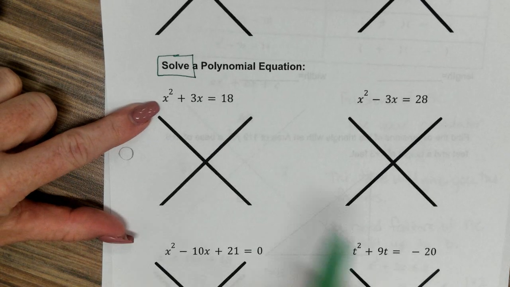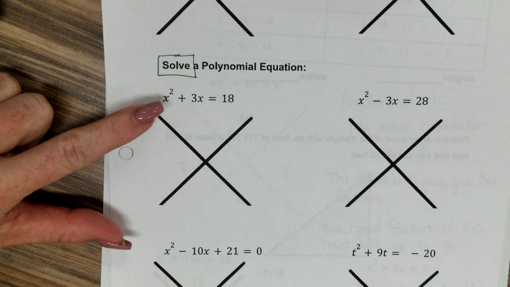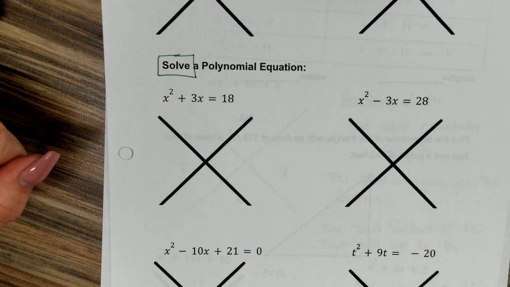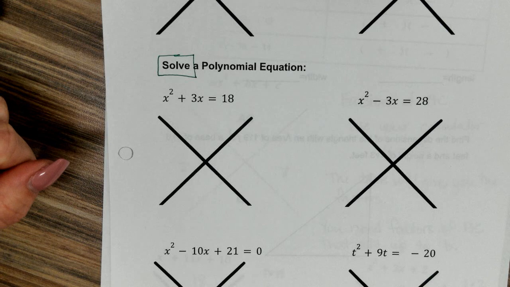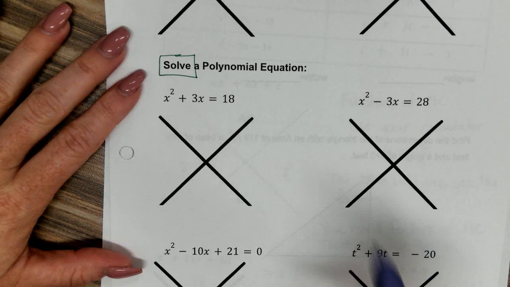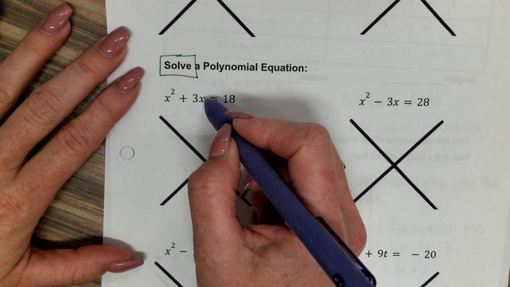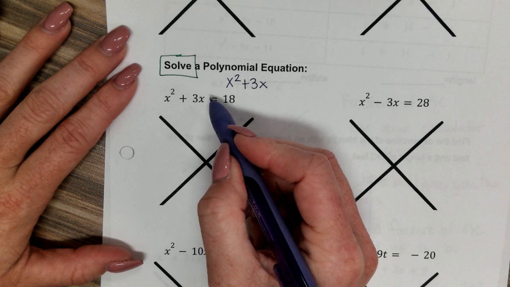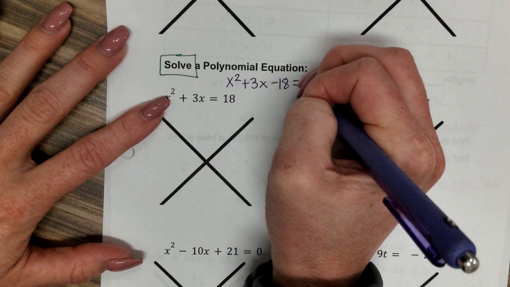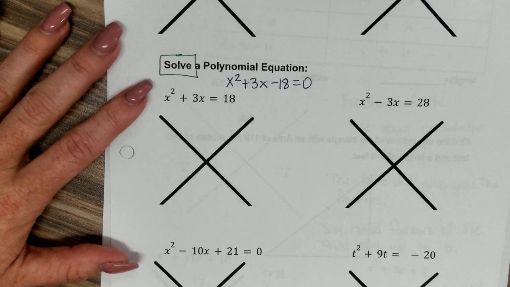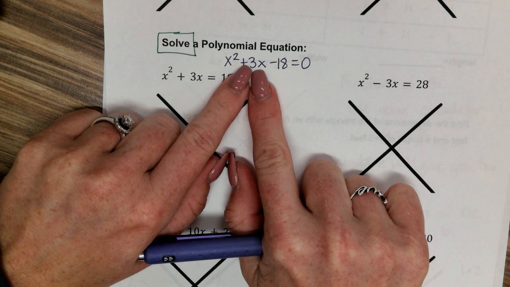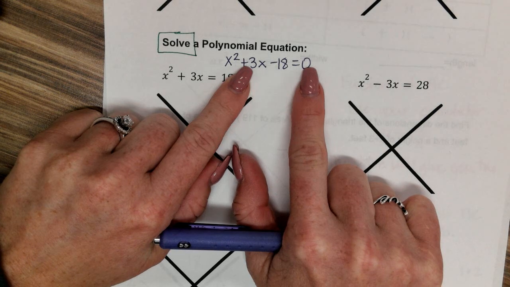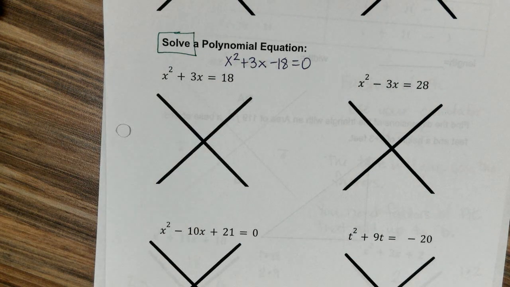So everybody look at this first one. Can you solve a quadratic that's not set equal to 0? What's the first thing you have to do? Set it equal to 0. So how would I do that? Move this 18 over here. So I have x squared plus 3x, minus 18 equals 0. Now, if you want to solve it in your calculator, you would go put this where? y1. And then you would look for the x-intercepts, right? But we're going to solve it by hand by factoring, so you'll see why we're learning this.